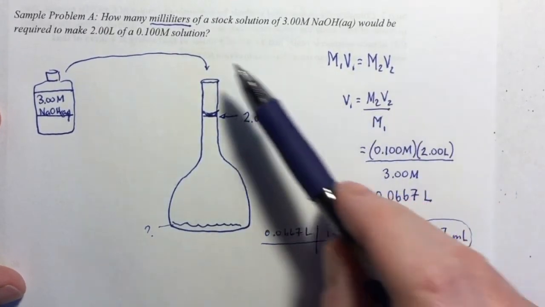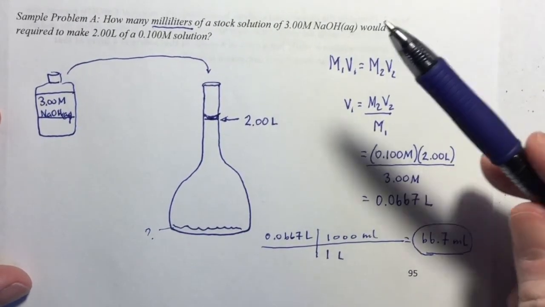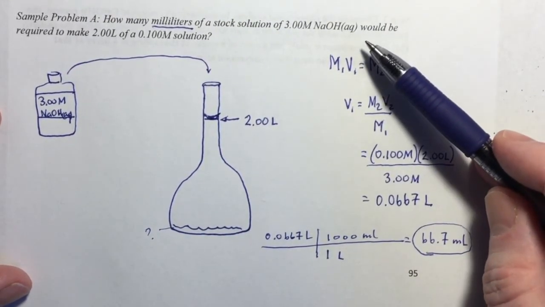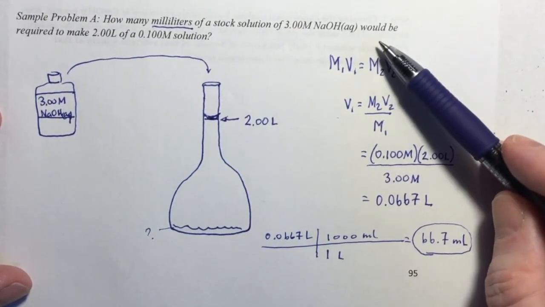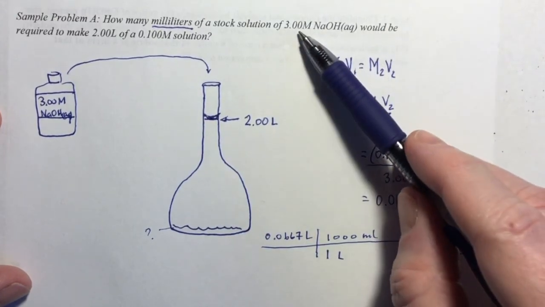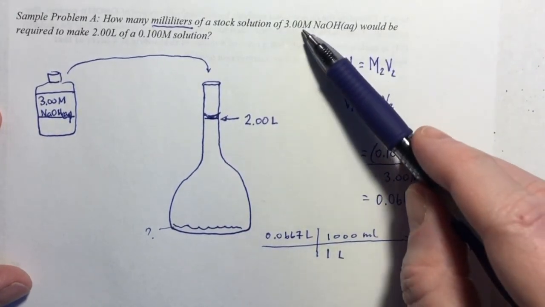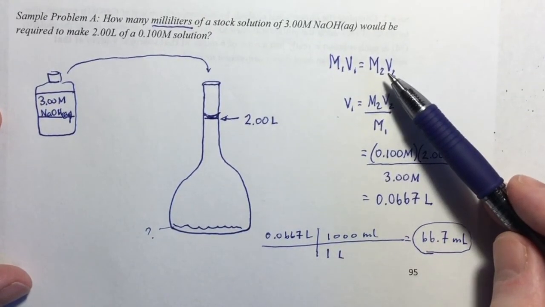Just be very careful when you read the question. You want to make sure, number one, that it is a dilution problem, that you're not running a chemical reaction, you're just diluting something. And number two, you want to make sure that you are assigning the values to the correct variables in the equation.